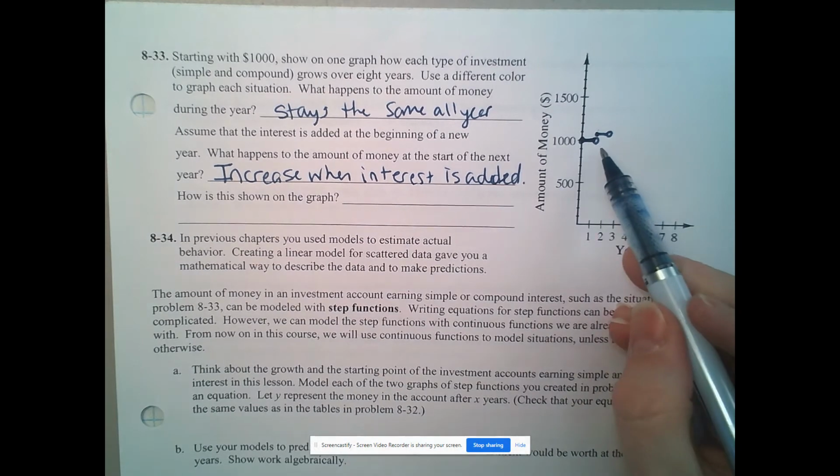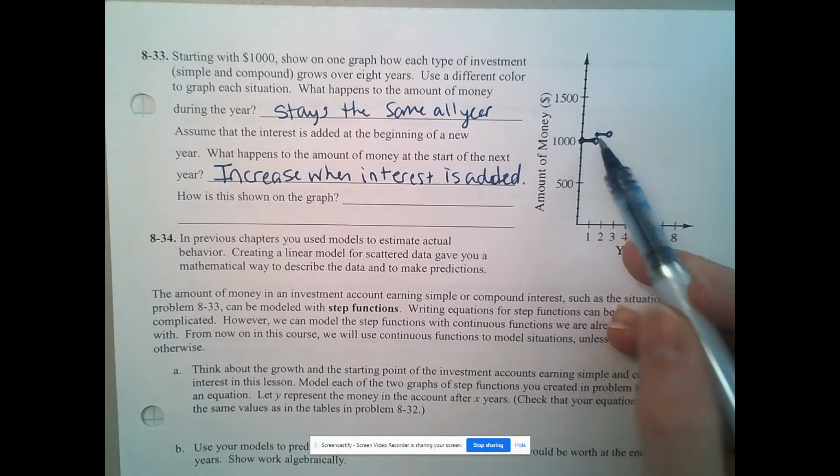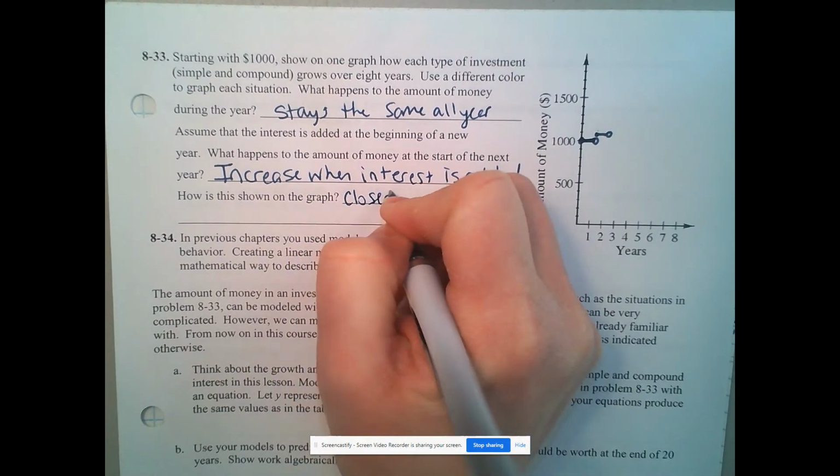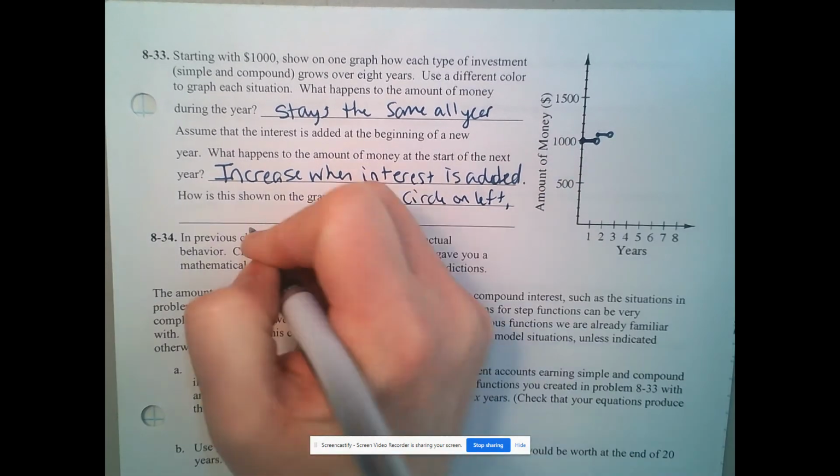And so the previous year has an open circle because that number is not included, but it's like the cutoff day. And then the next one starts with a closed circle because that's the day where the new amount is added. So we have a closed circle on the left and an open circle on the right.